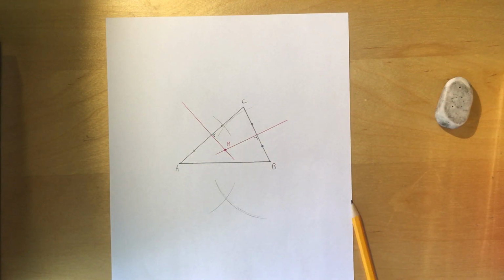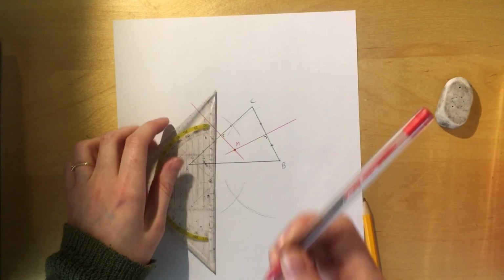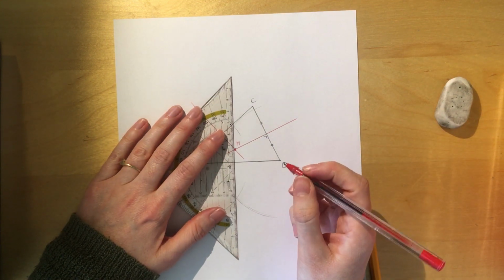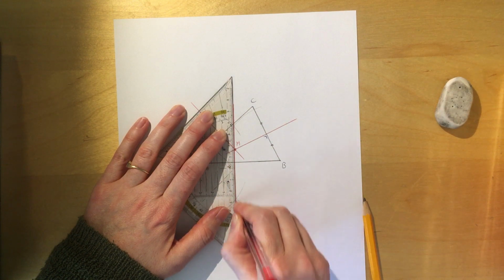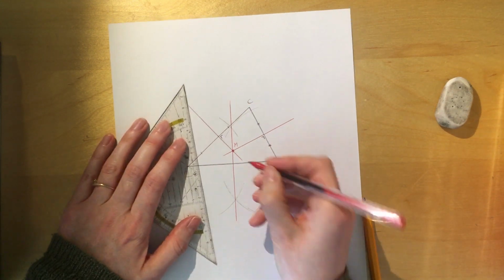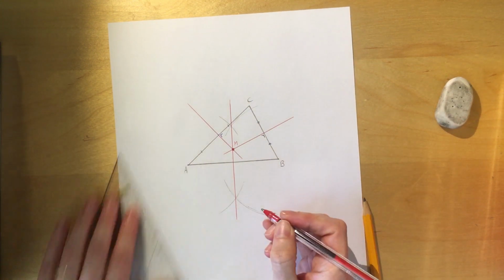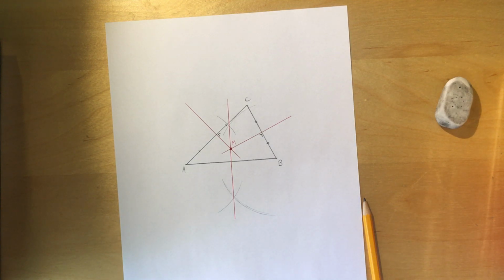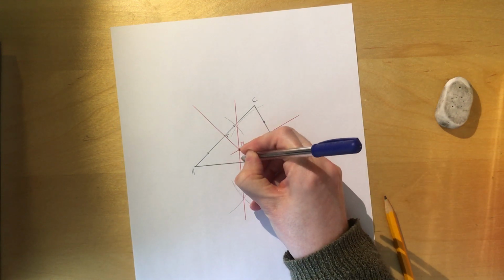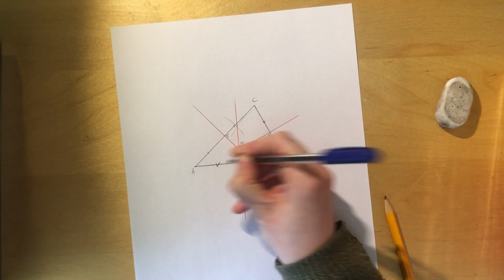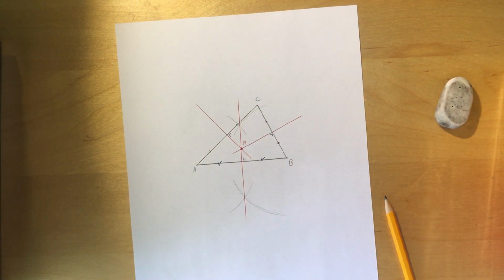Let's use red. If I connect my 2 points of intersection with a line, you will see that it indeed passes through point M, the same point as where the first 2 perpendicular bisectors intersected. Don't forget to complete the drawing with the symbols, like this.